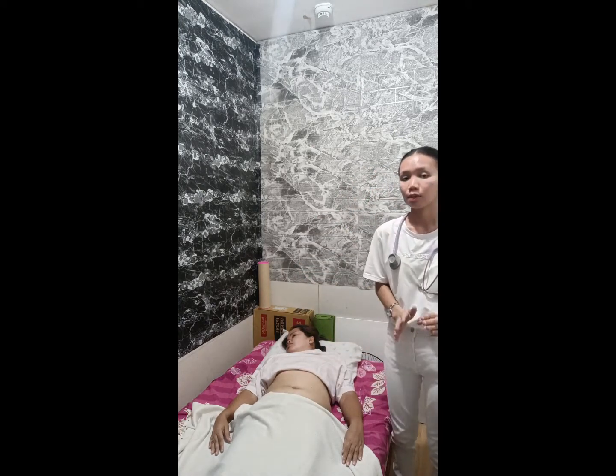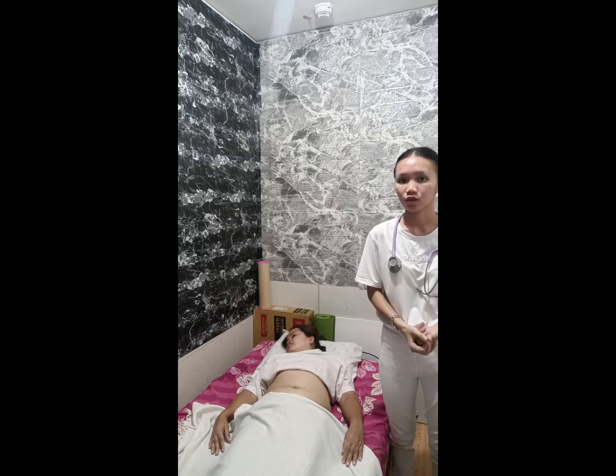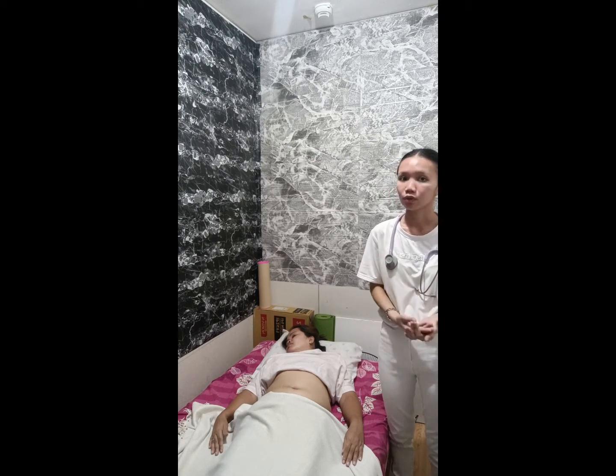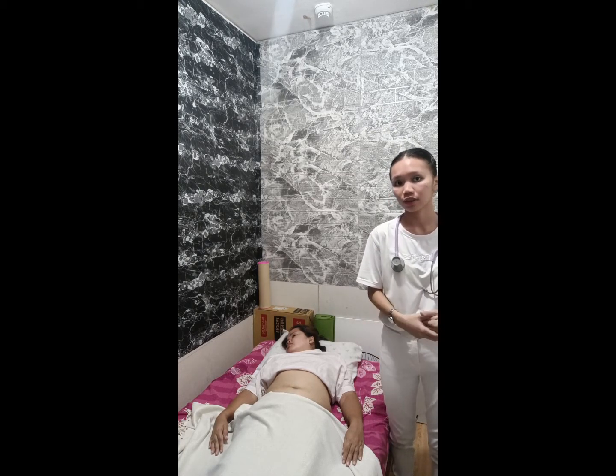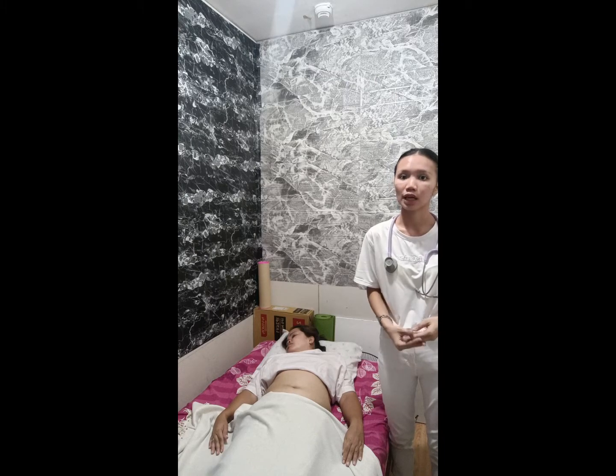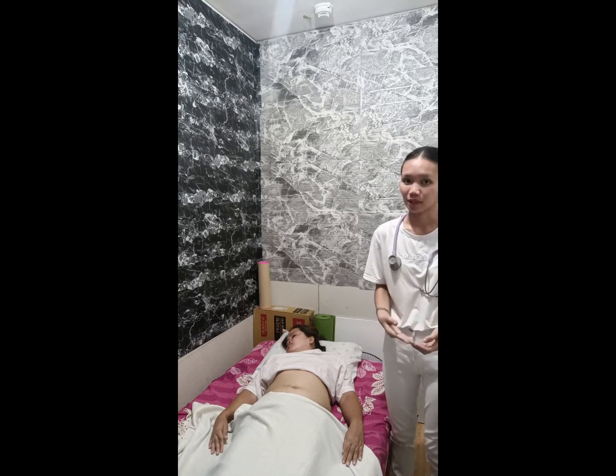And the next is to deeply palpate to feel the structure. We have to palpate all the quadrants 5 to 6 centimeters deep, and then we have to note for any structures or resistance, and if there is resistance or structure felt, we have to perform manual palpation.